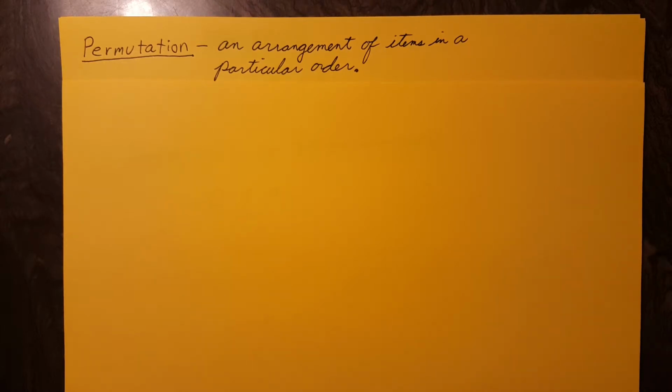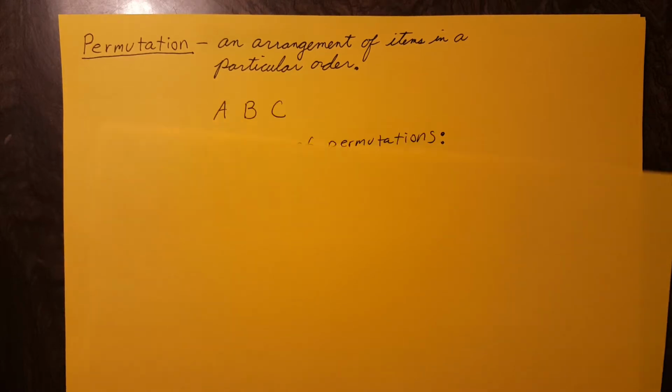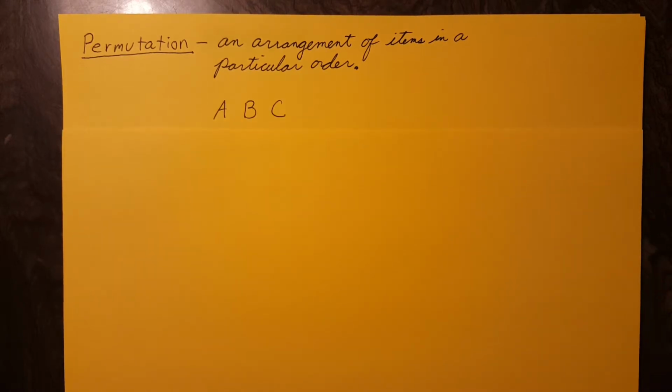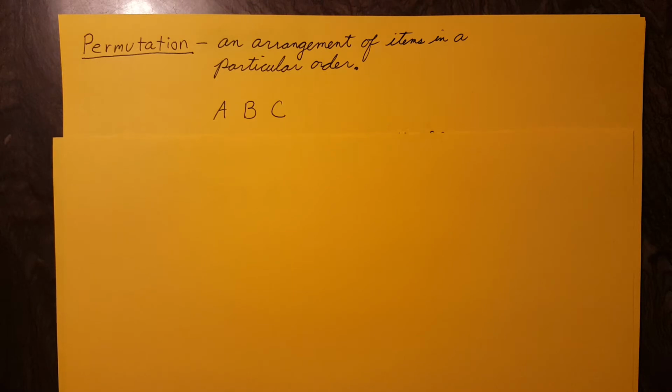So you can get out your vocabulary notebook and put this down as the first word, permutation. A permutation is an arrangement of items in a particular order. If you need more time to copy that down, just pause the video for a moment. Okay, so what do I mean by a permutation?